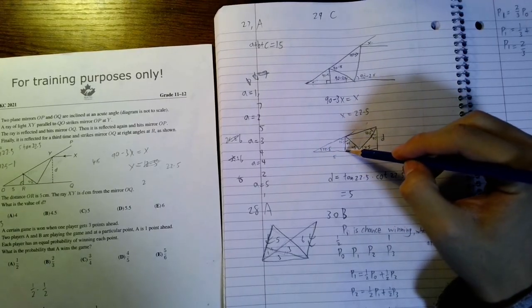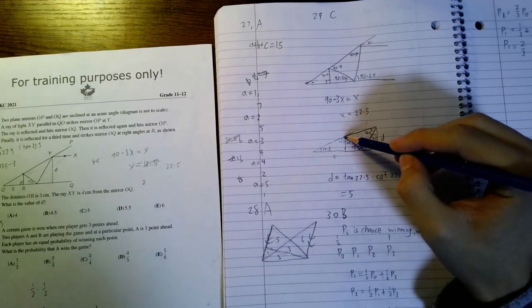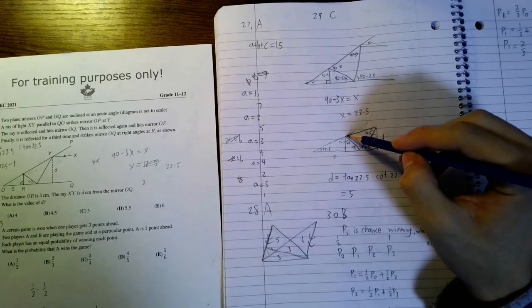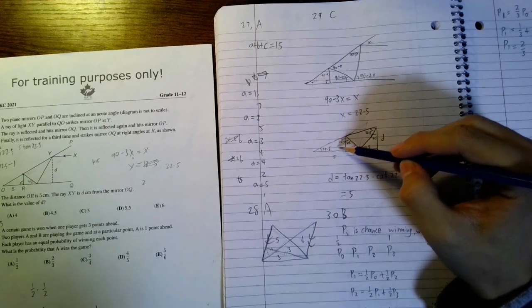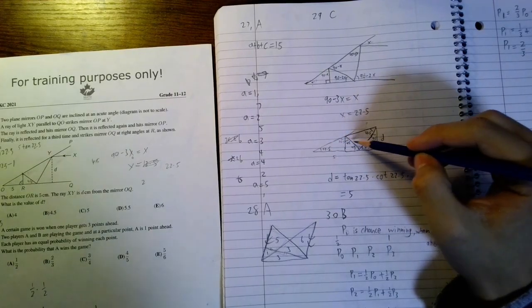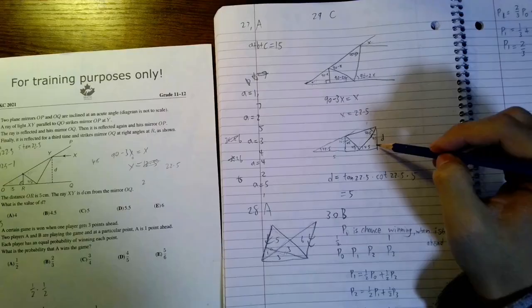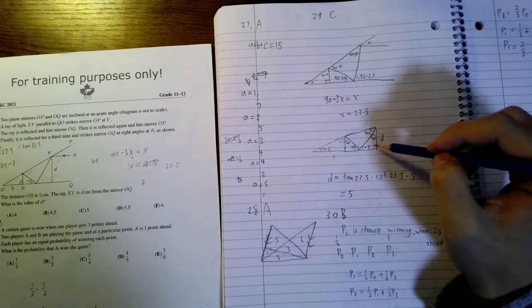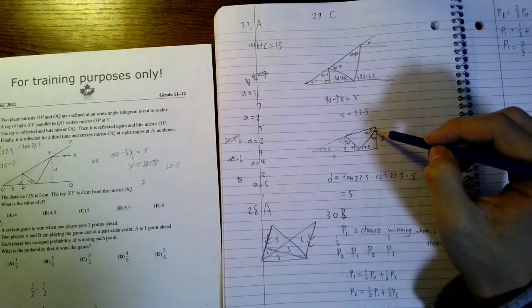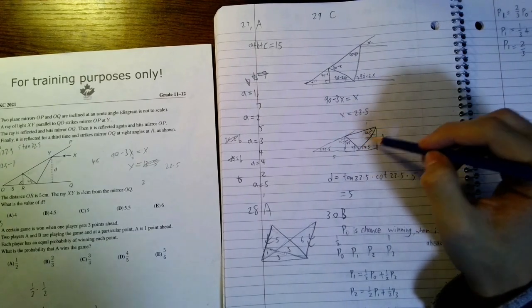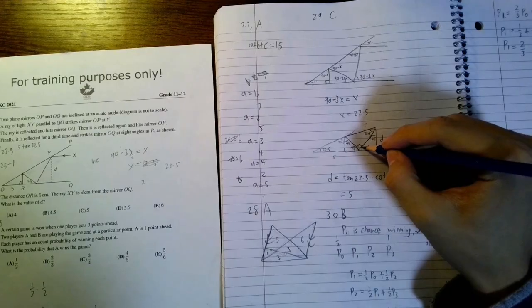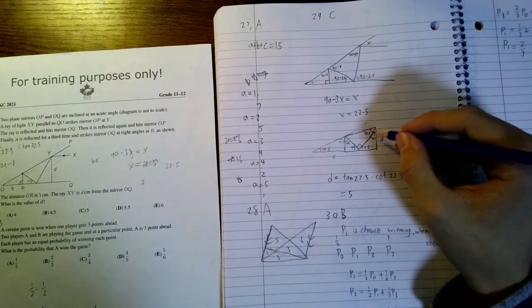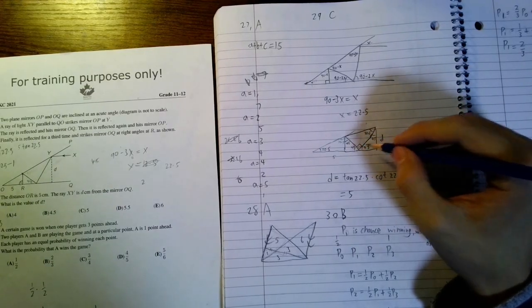This is 5, and this side is going to be tangent 22.5 times 5. And those two similar triangles have a ratio of cotangent 25 here, because this is a right angle and this is cotangent 25.